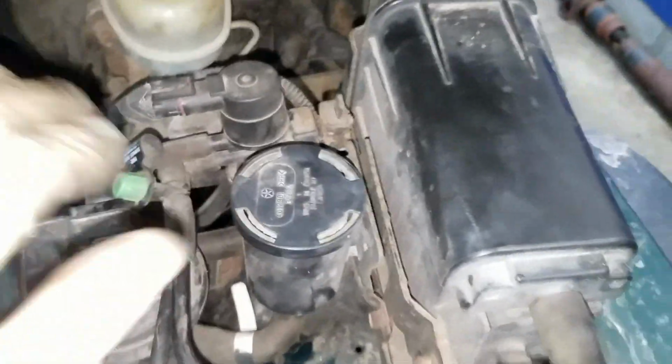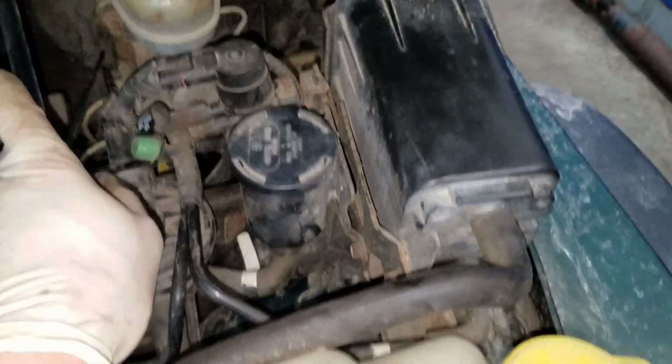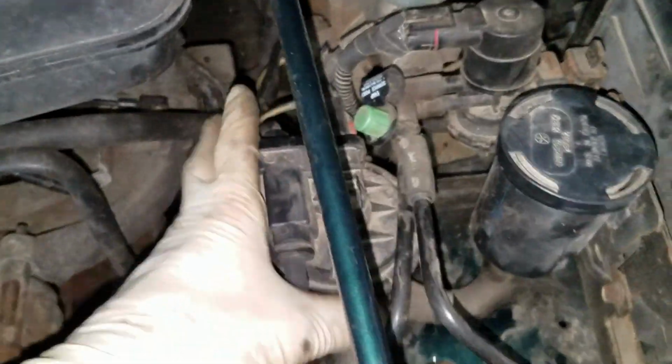But like I said, I didn't find any external leaks on this one. We checked all the hoses, and if you're in a drier climate, it's also a good idea to make sure you don't have any cracks or anything.